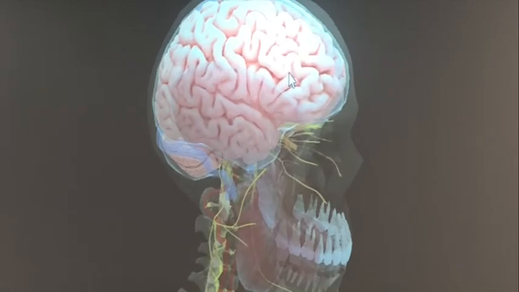Great look at cerebral cortex, frontal region, prefrontal region, temporal, parietal, occipital, and then notice all the nerves. These nerves are all part of the peripheral nervous system. The brain and the spinal cord, central nervous system, and then the peripheral nervous system, cranial nerves, spinal nerves.